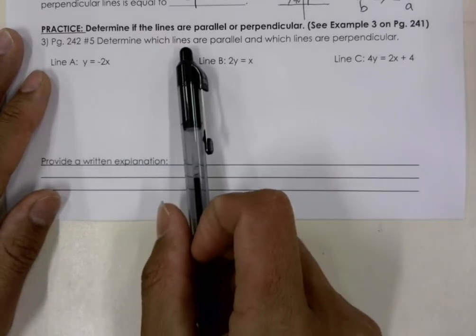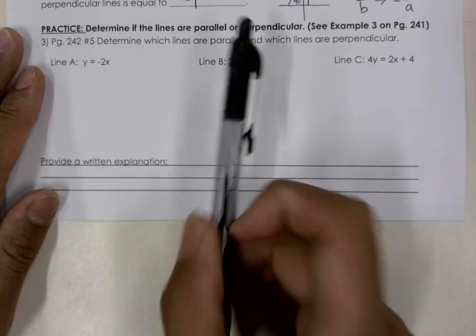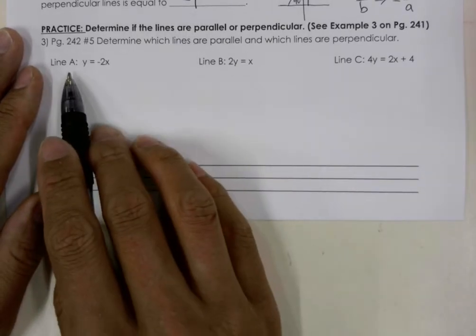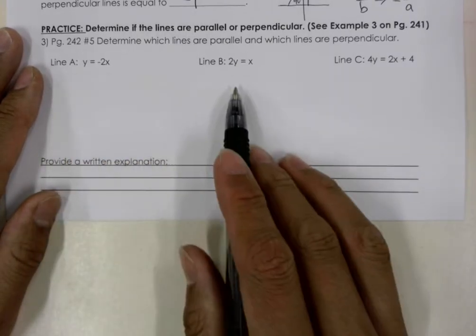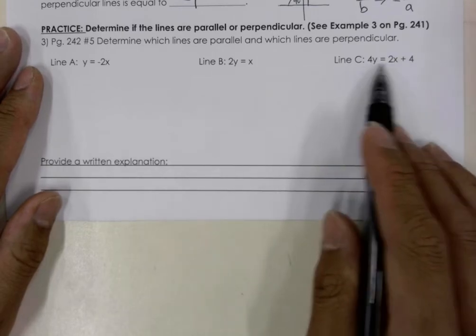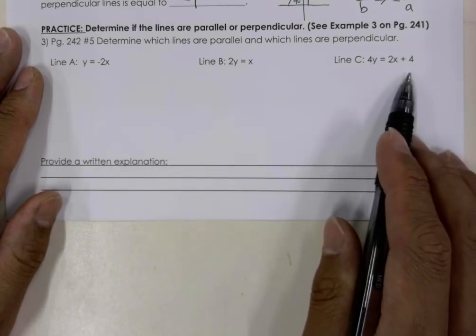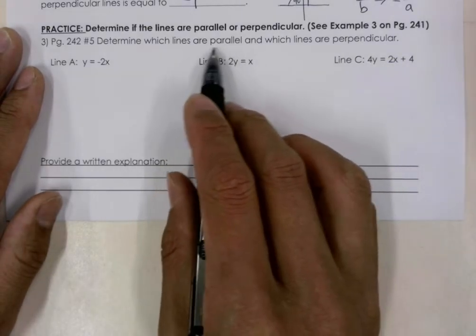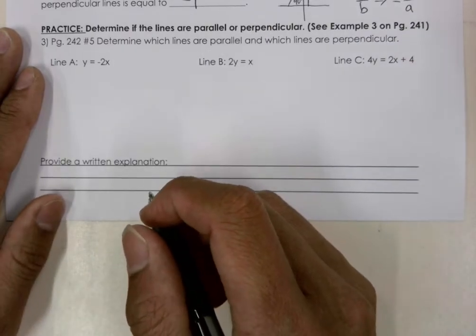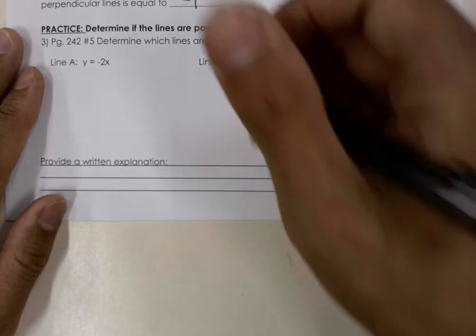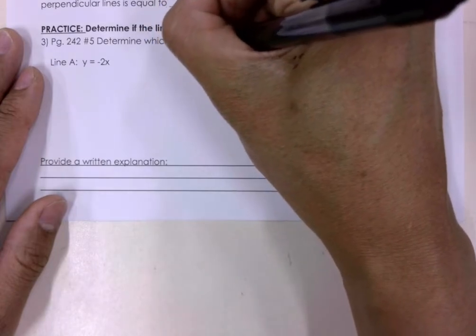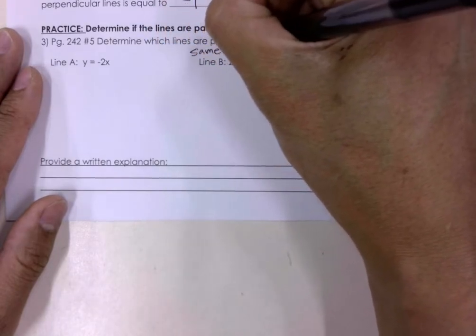Determine if the lines are parallel or perpendicular. We have line A, line B, and line C. And how would we determine if the lines are parallel? Parallel lines have the same slope.